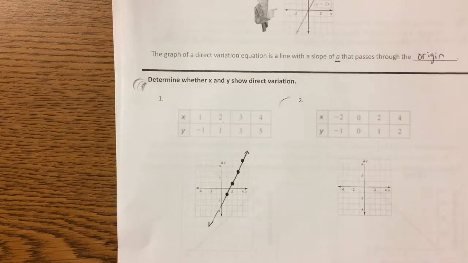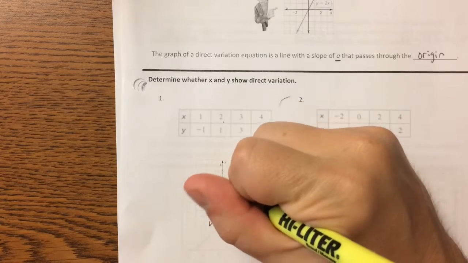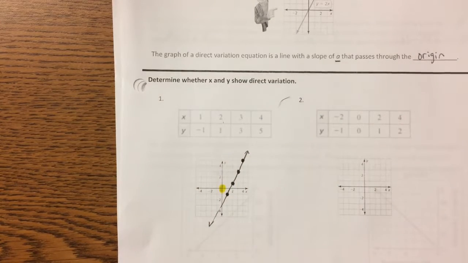So the origin is this coordinate 0, 0, where the two axes meet. And if it doesn't pass through that point, then it does not have direct variation. Okay, it's still linear. It's got a slope, a constant rate of change. It's just that the y-intercept's not 0.